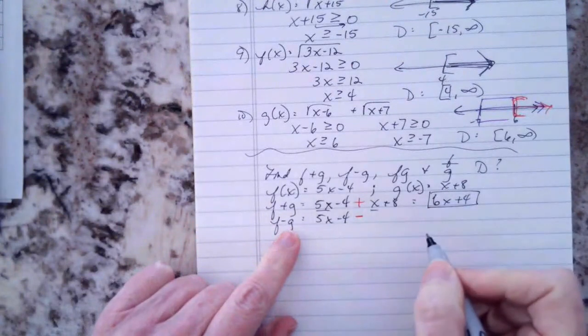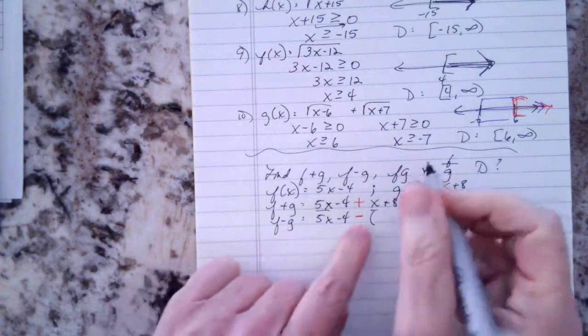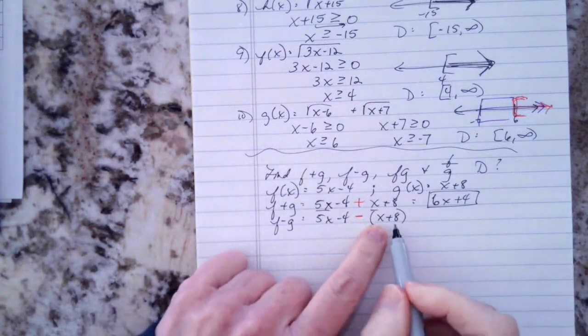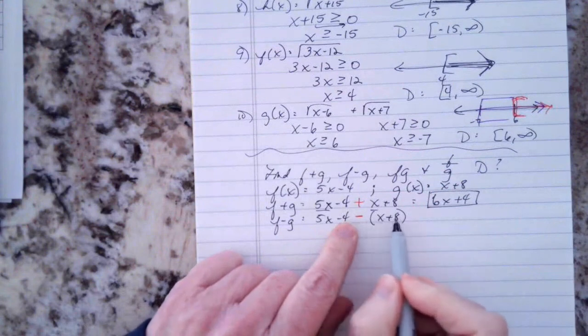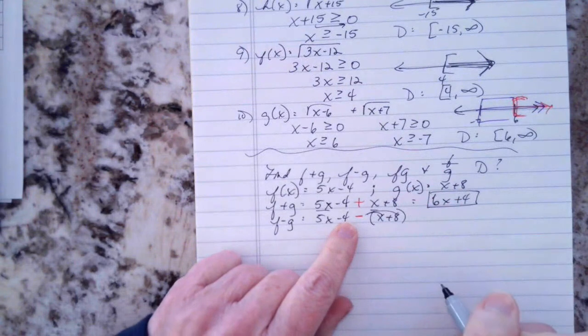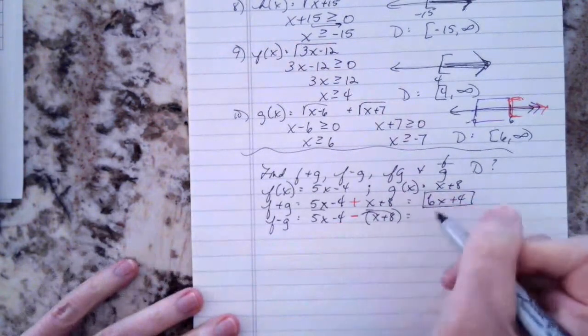The g function is x plus 8. Ooh, that's two different terms. So we're going to be required to put both of them in parentheses because we're doing one action to two different terms, and we'll now need to distribute them. You'll muck this up if you don't notice that. So the minus is super picky like that.